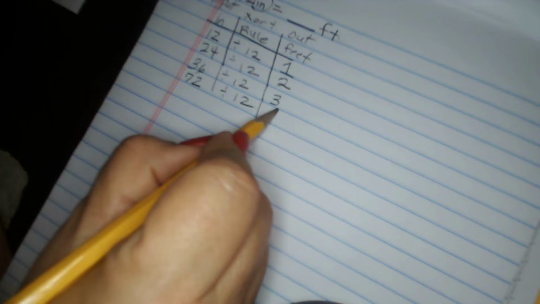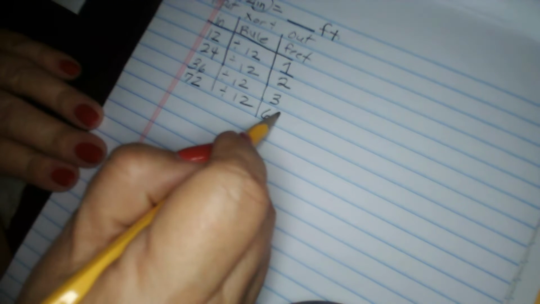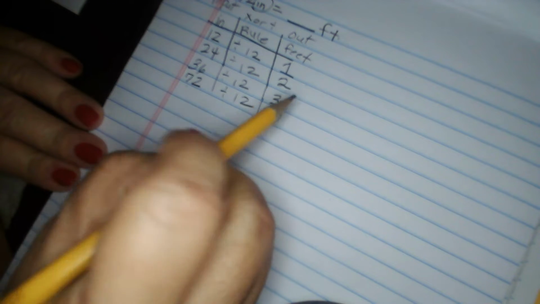I know that 36 and double that is 72 divided by 12. 6, double my 3's equals 6. So 6 times 12 equals 72. So then my answer is 6 feet.